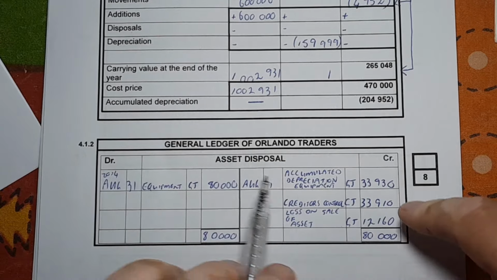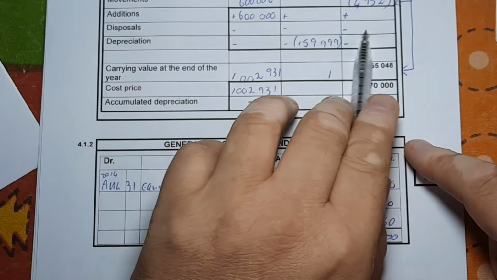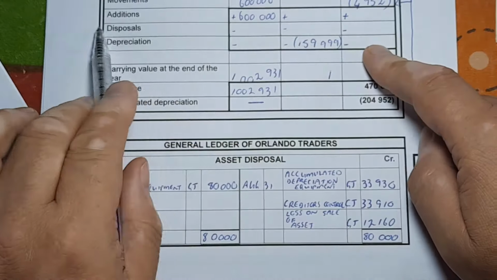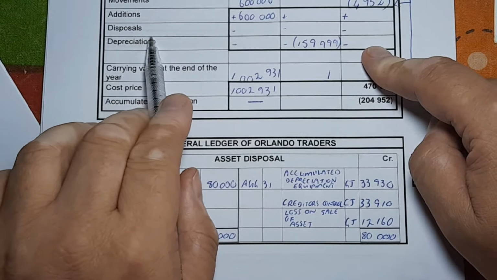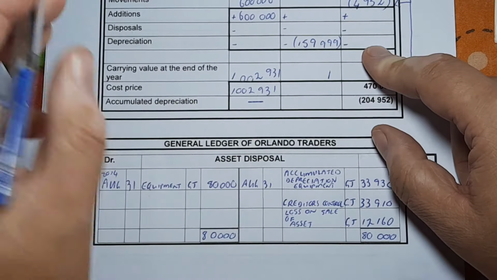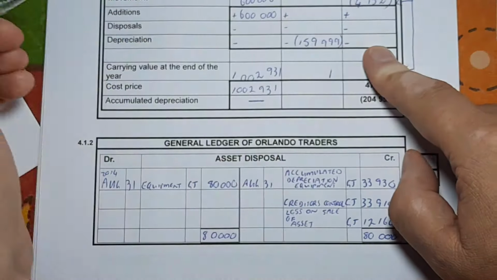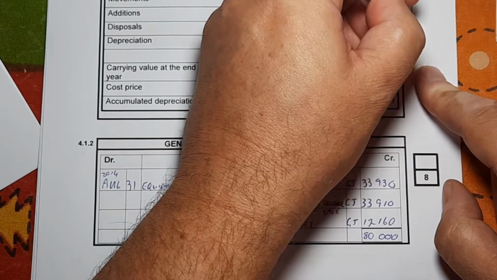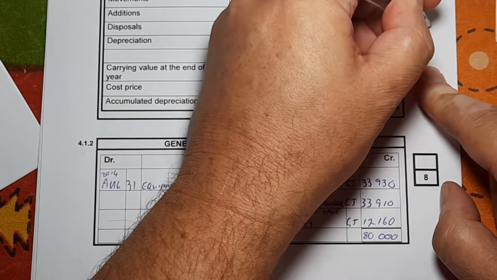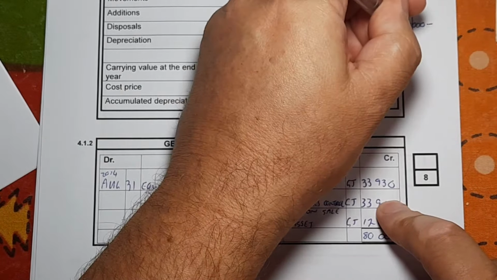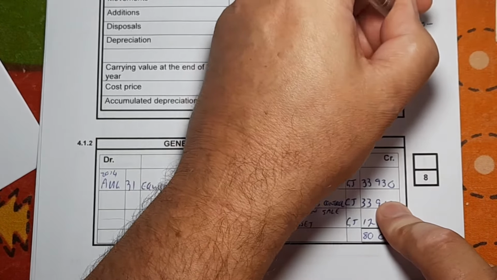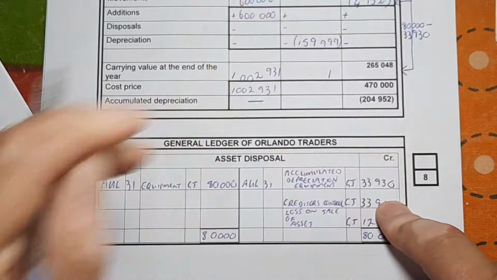Therefore, we can put in the disposals. At this particular stage, disposals is usually at carrying value. In this case, that would be the 80,000 minus accumulated depreciation of 33,930.